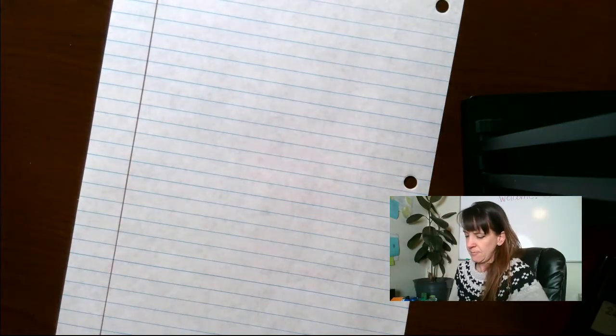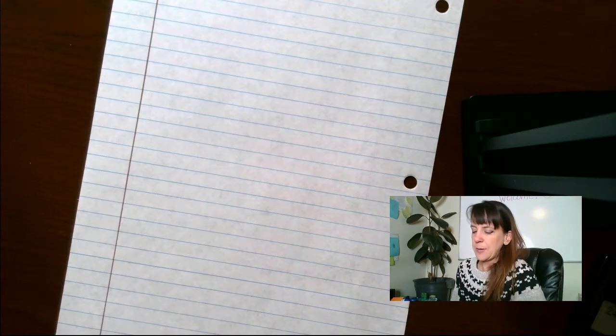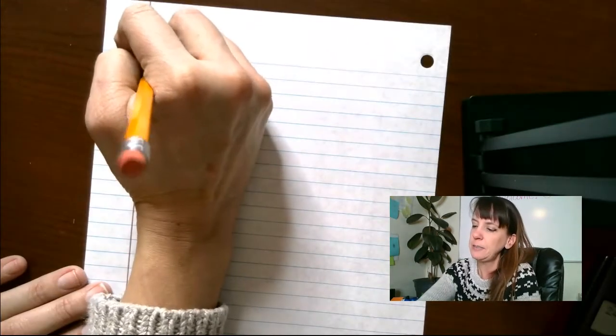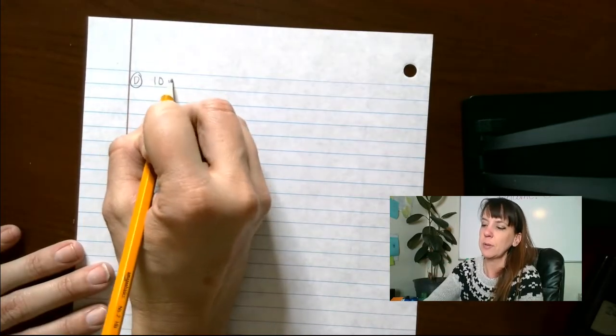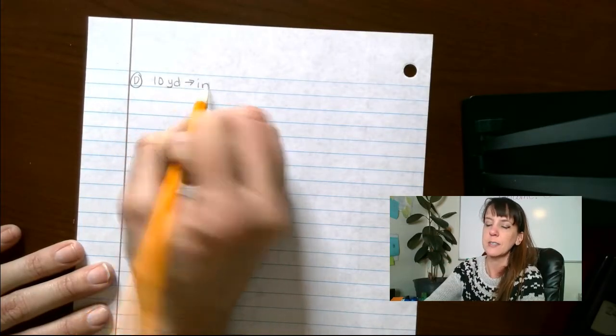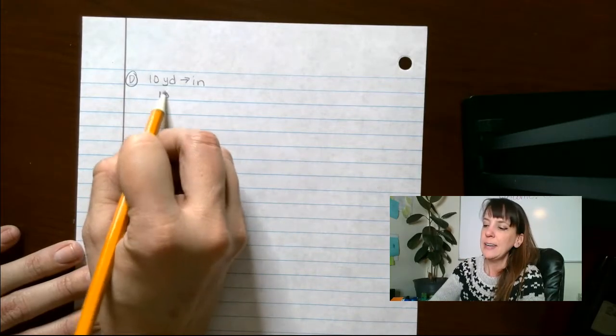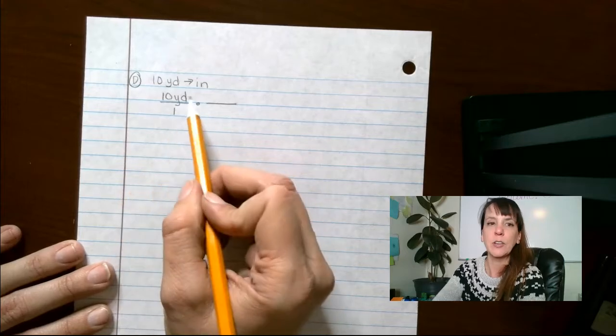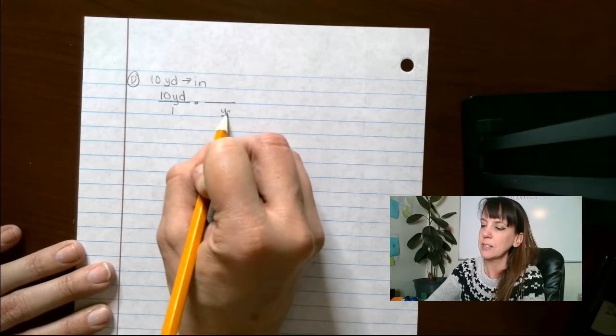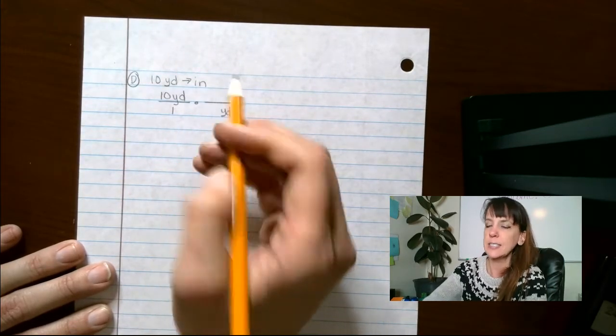All right, let's do this. On the next page, we have D. D, convert 10 yards to inches. So you write the problem down, 10 yards into inches. All right, so 10 yards over 1 times something. Now, yards are upstairs here, so they're going to be downstairs here. Upstairs here is going to be inches.